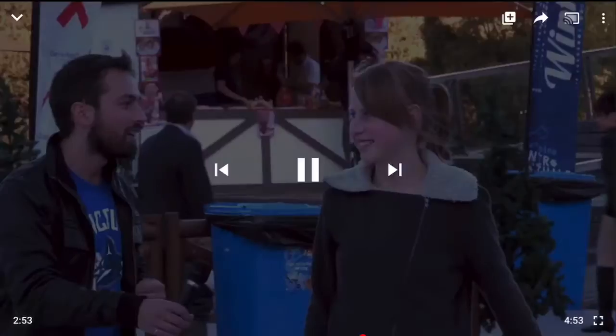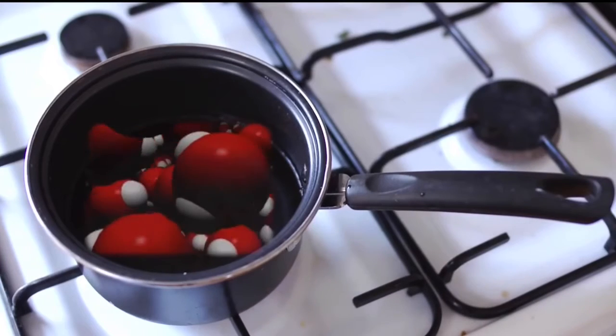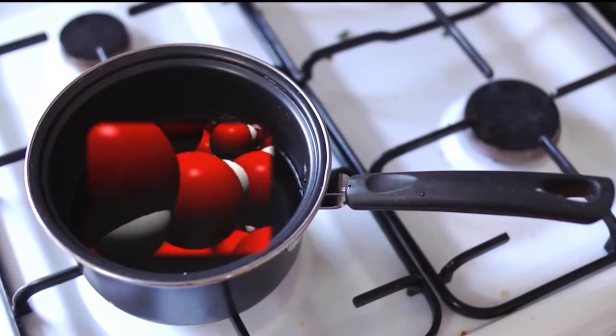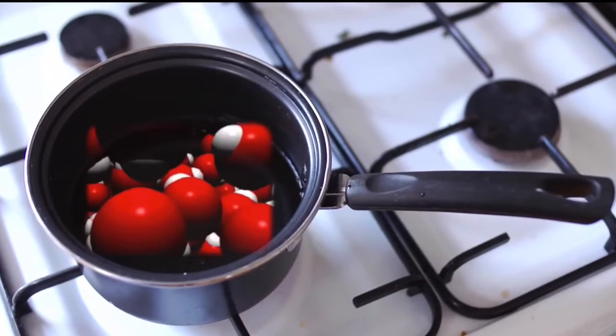In ice, the water molecules are basically fixed in place. They form a crystal lattice, where their only motion is vibrating. So what happens if we heat up the ice? In liquid water, the water molecules not only vibrate, they can also rotate and slide past each other. And this is what allows the substance to flow.